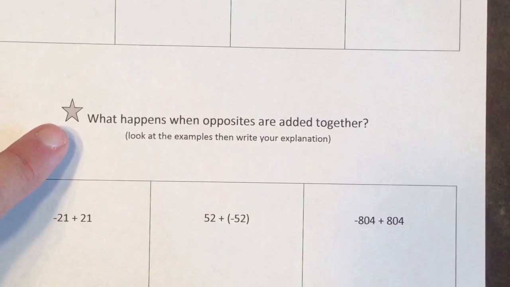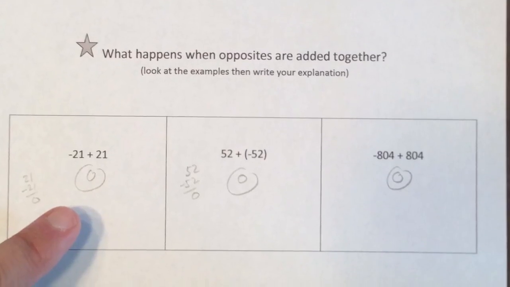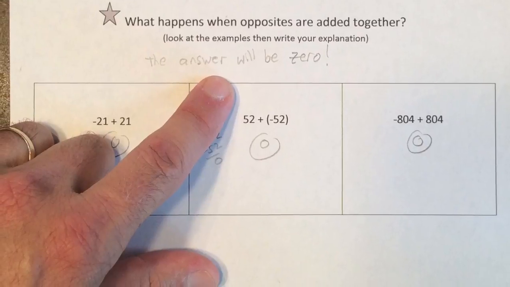Now let's take a look at what happens when we add opposites. We have a positive and negative. The absolute values are the same. When you subtract them, you get 0. So the answer will always be 0.